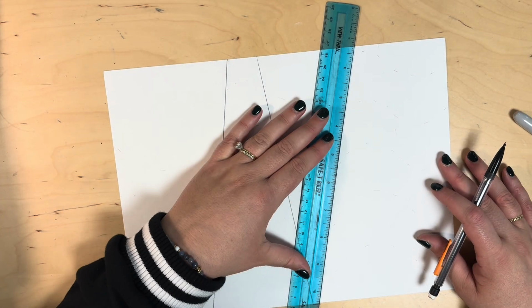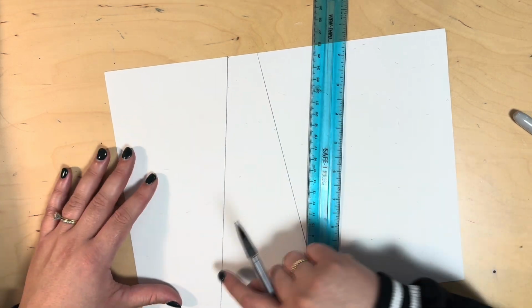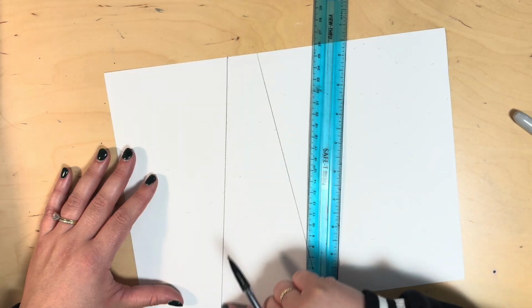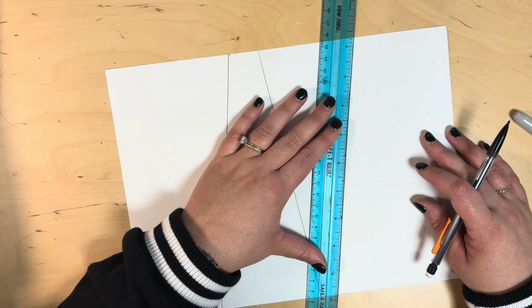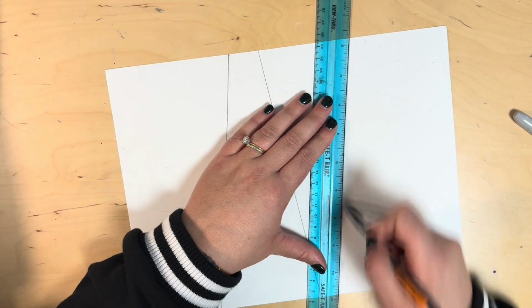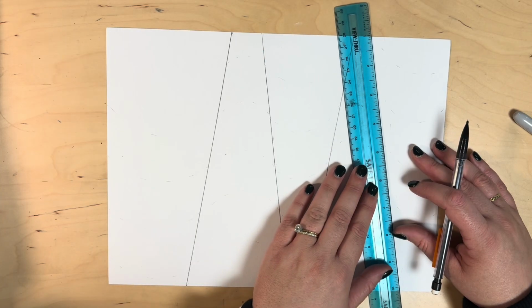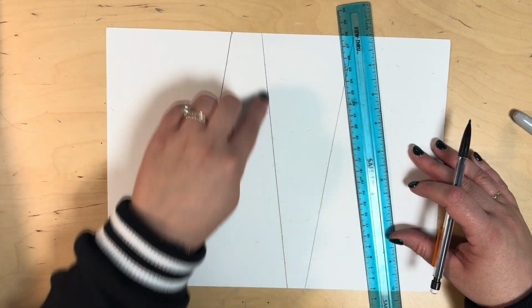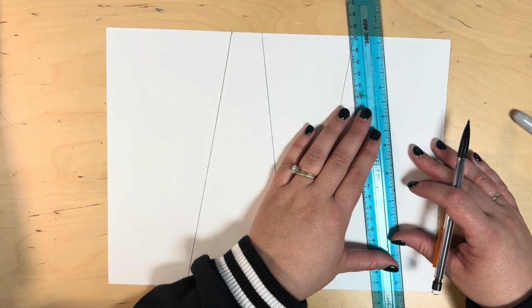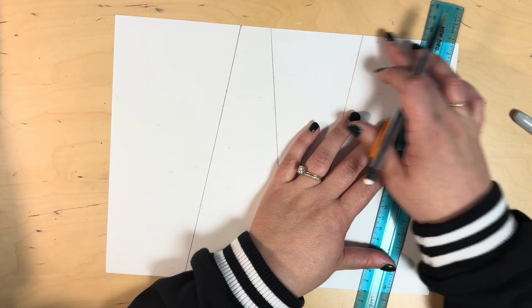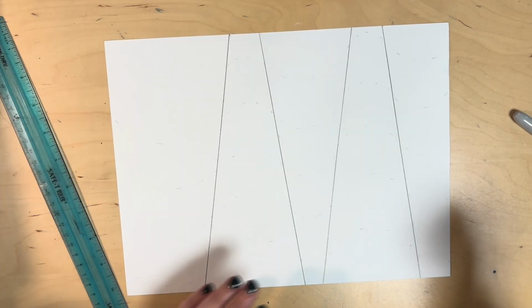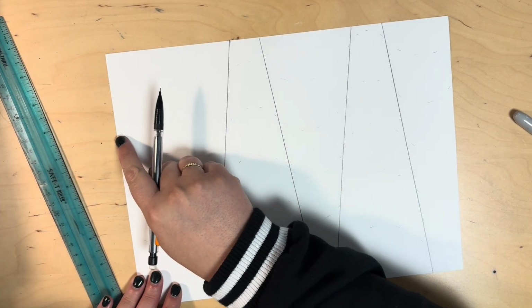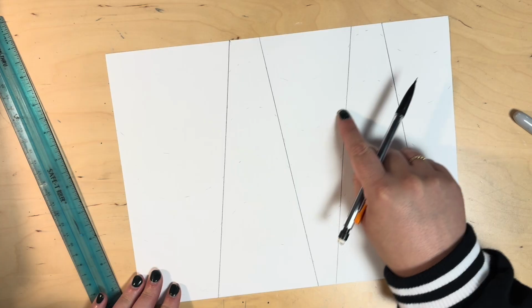Then we're going to draw a third line, and this one's going to be pretty parallel to the first line that we drew. Remember, parallel means going in the same direction. Then we're going to draw the last line that is parallel to the second line we drew. Again, make sure you leave a little bit of space between the lines. So about like that.